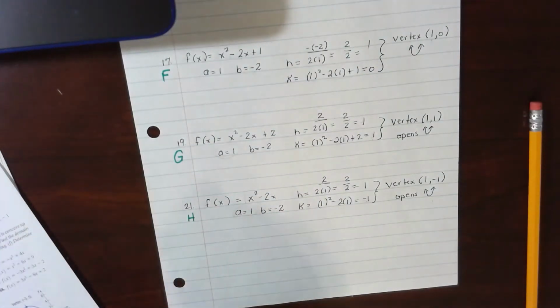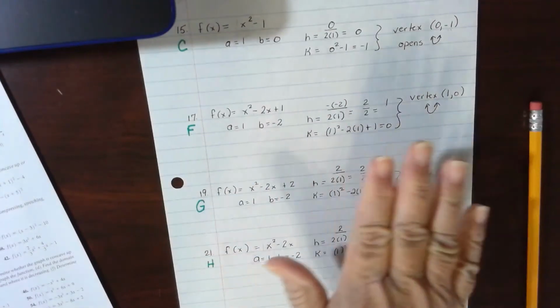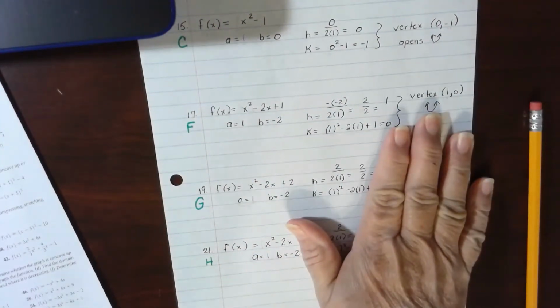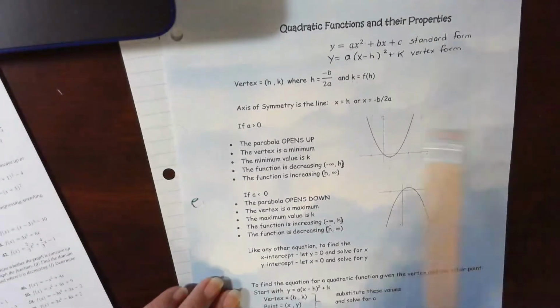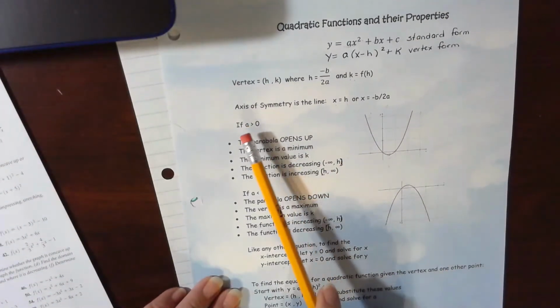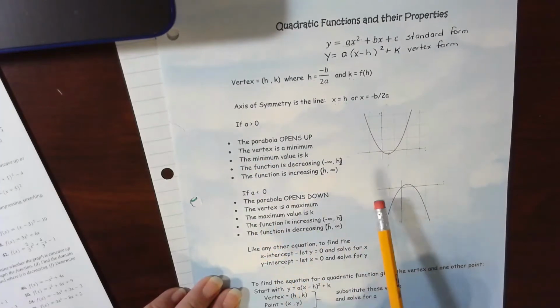Okay? So that's how you can do a matching. You just find the vertex and decide which way it needs to open. And remember, we know which way it needs to open based on the value of A. If A is positive, it opens up. If A is negative, it opens down.